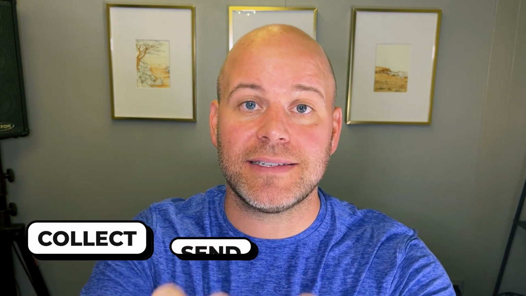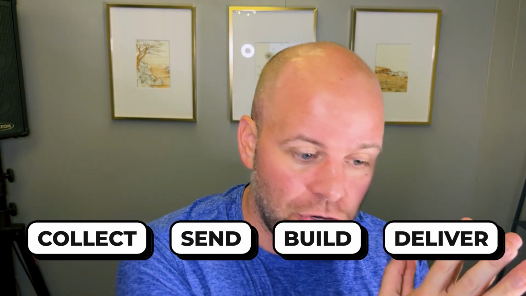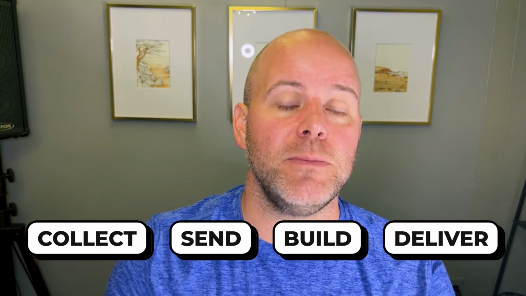Okay, so that is our process: collect, send, build, deliver. That's what we're going to do in every one of our document automations from here on out throughout the rest of the course. So with that, let's dive into some of these tools and start to lay the groundwork for the foundational knowledge that we need in order to create our document automations.